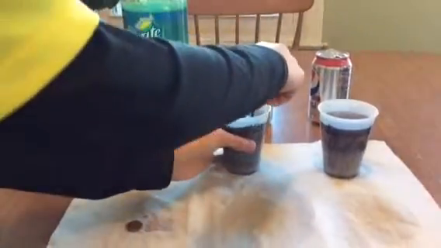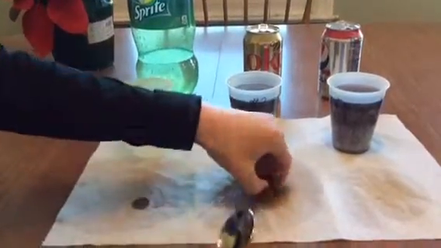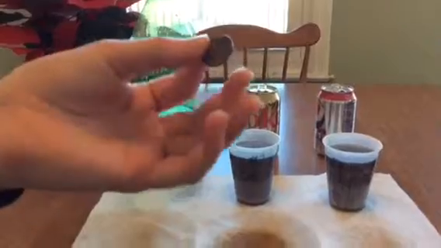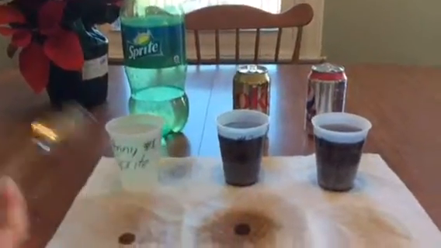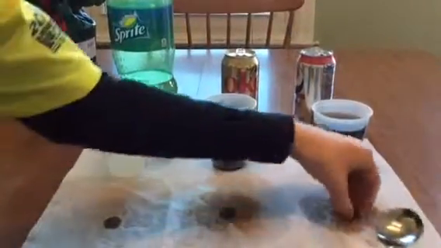This is penny number 2 in the Diet Coke. Here's penny number 2, front and back. I think it looks a little bit cleaner, but not by much. And penny number 3. Nice. So there's the back. And there's the front. I also think it looks a little bit cleaner. So that has been 1 hour, and I guess we'll check on them again in another hour.